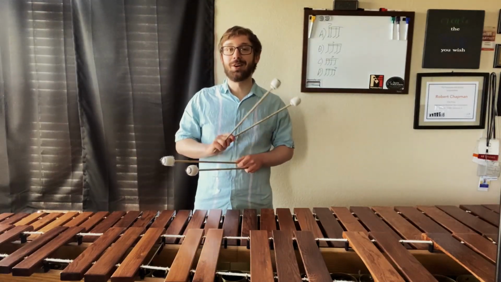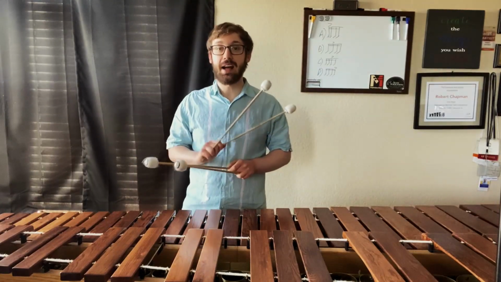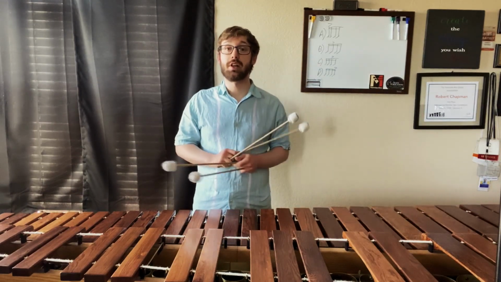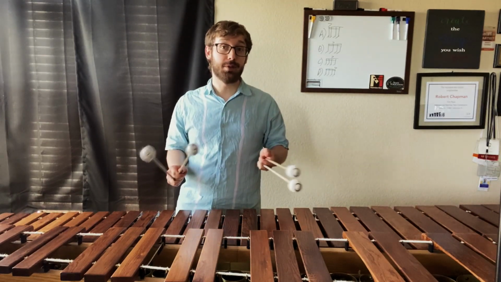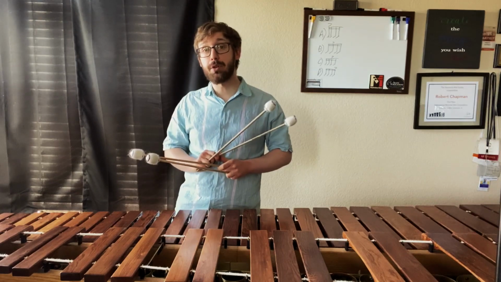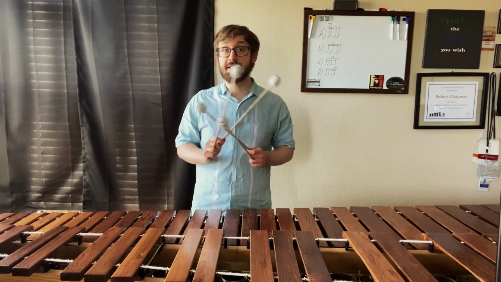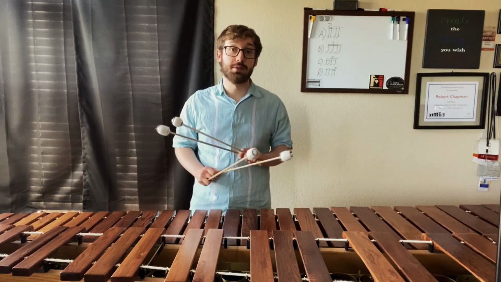Choppin with Chapman. On today's video, we're going to be talking about accents within permutations. So if you've played this instrument, you know that permutations are one of the best ways to build chops and dexterity and control on this instrument.